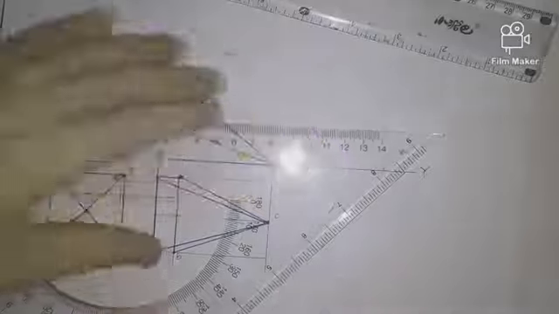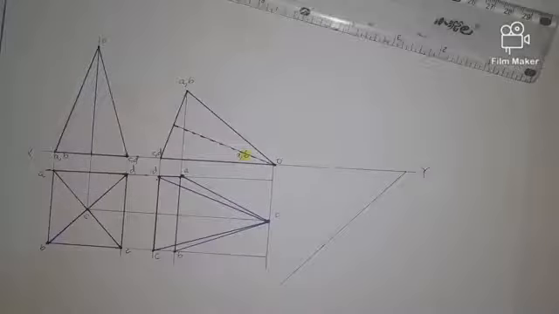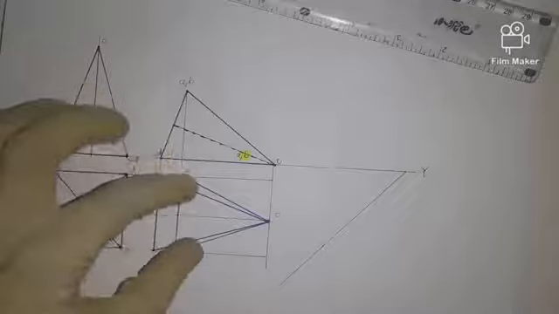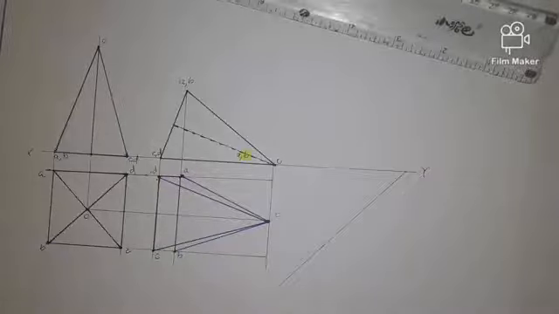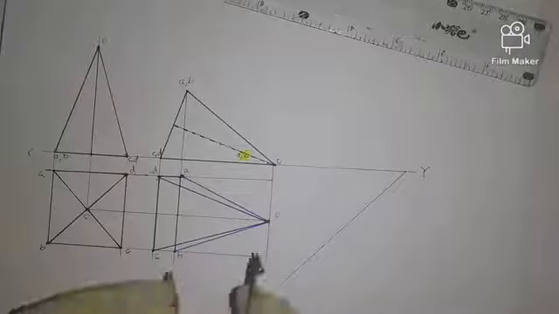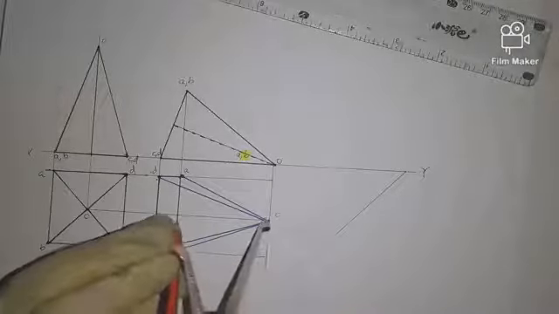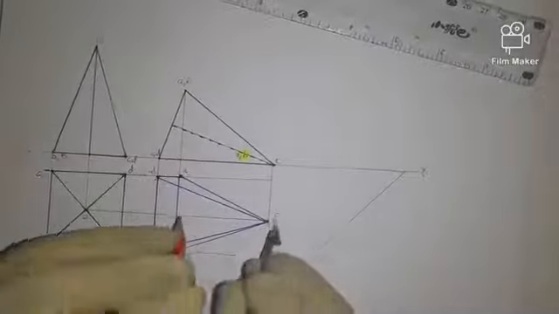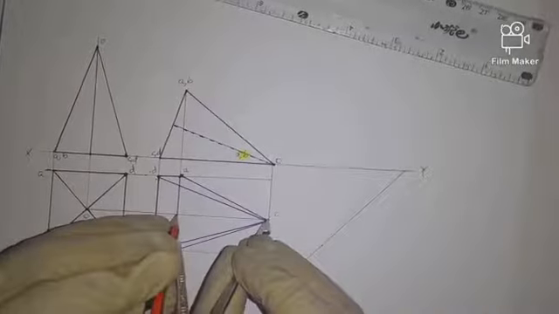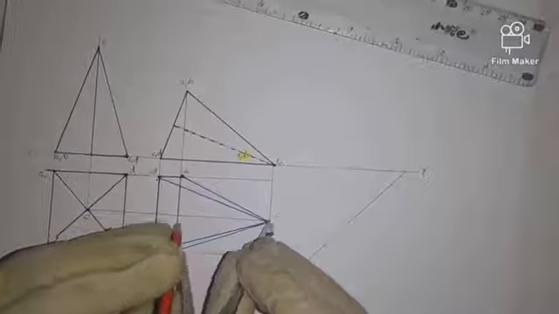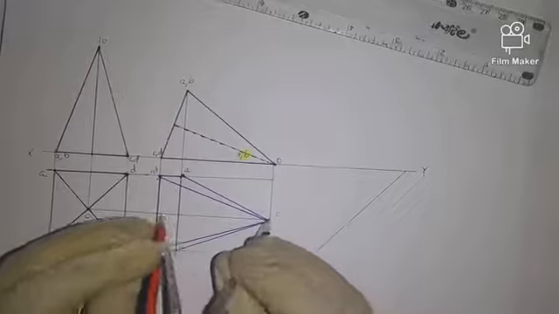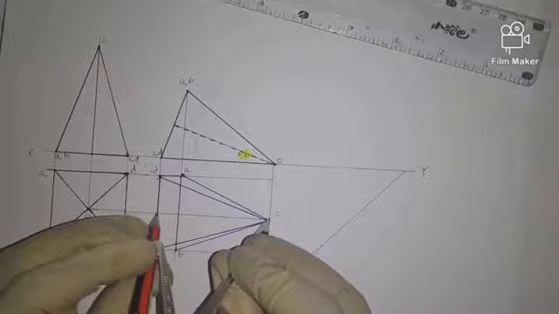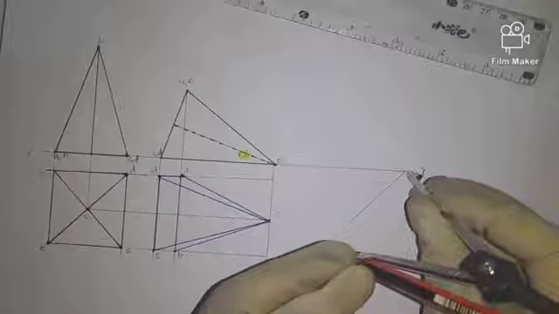Okay, now we are just going to transfer whatever is here back here. How do we do it? Now first, we shall first of all take this distance, okay, this, you bring it here, you transfer, you also take this, bring it here, transfer.